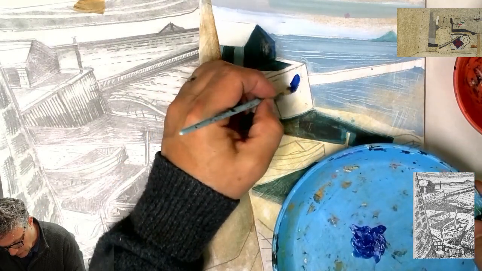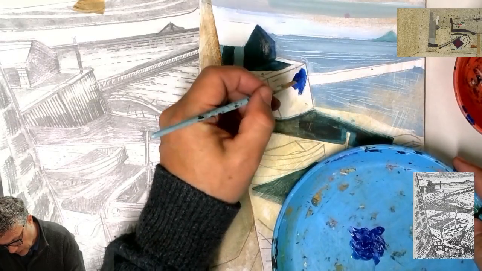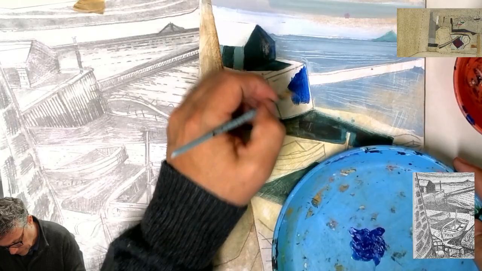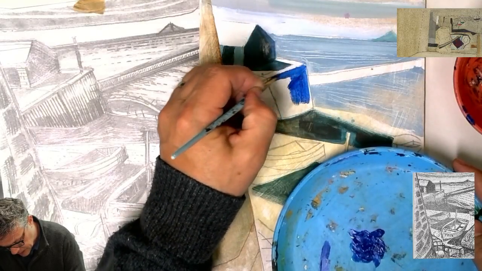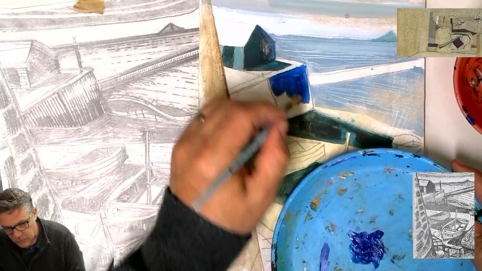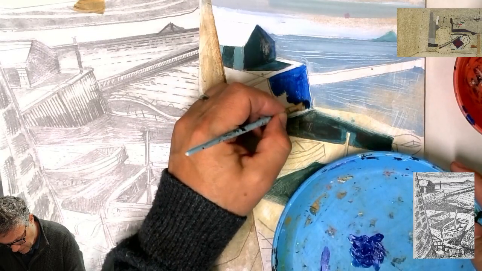And then you can paint on the surface, and as soon as it's dry you can sand it back. So I'm just using this blue at the moment to do the shadow on the side of the building, on the side of the quay rather.